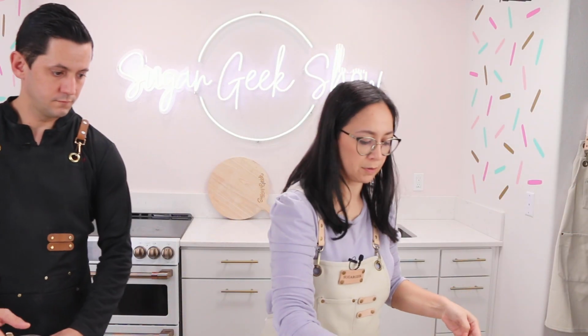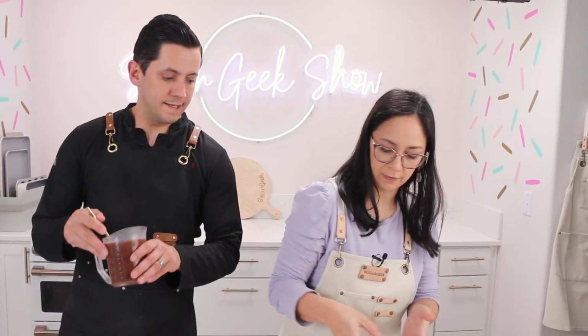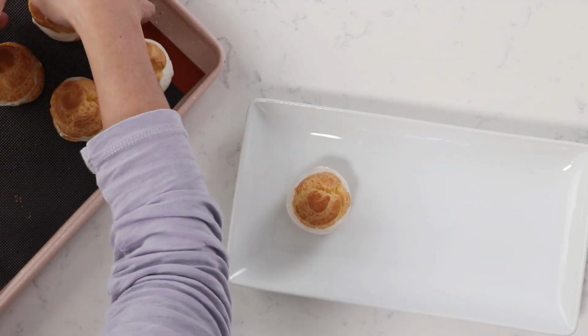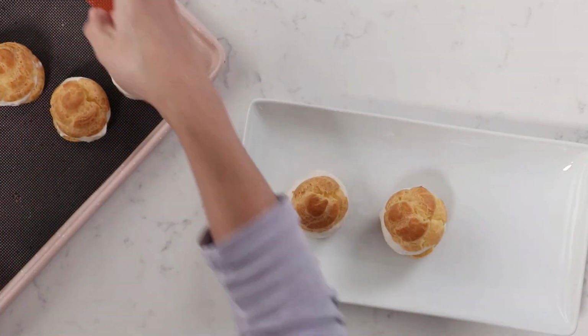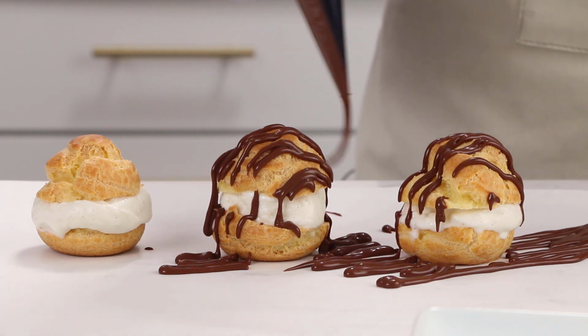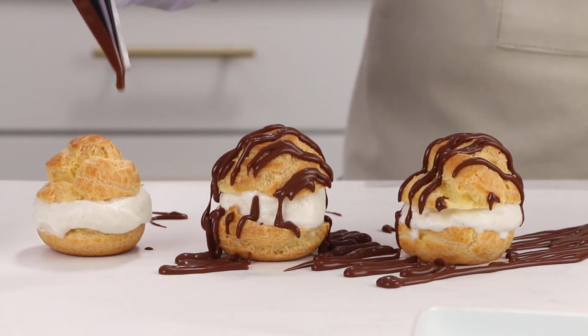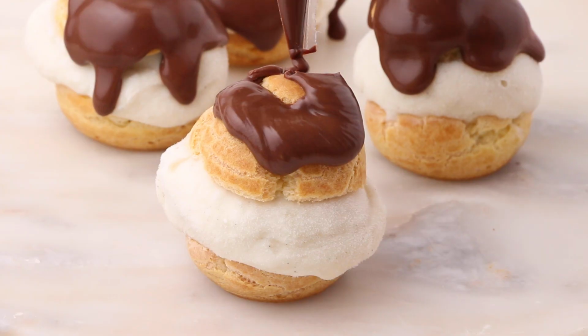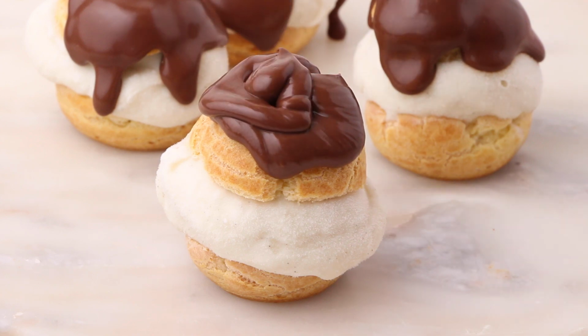Okay, I have the profiteroles out of the freezer. Okay, I have the chocolate sauce out of the cooler. All right, it's ready to drizzle, yeah? Yes. And I just put the chocolate sauce in a nice piping bag. We're just gonna do a nice little drizzle on top. Or you could just spoon it on. That's right. You know, it doesn't matter.